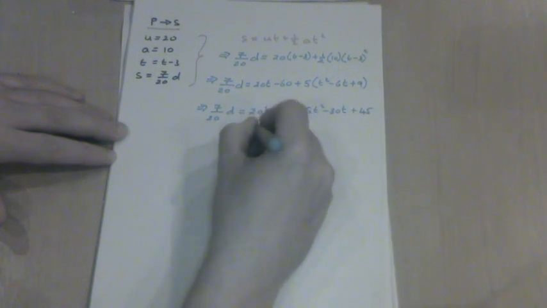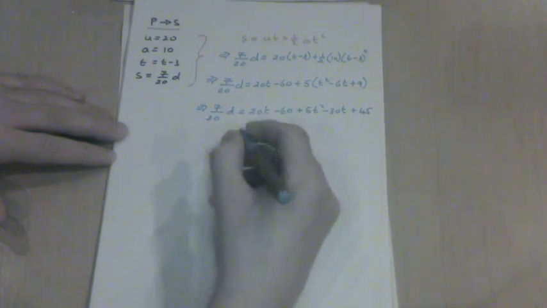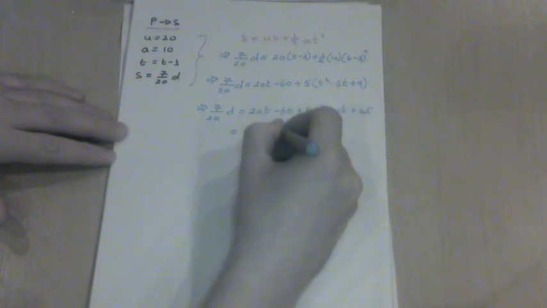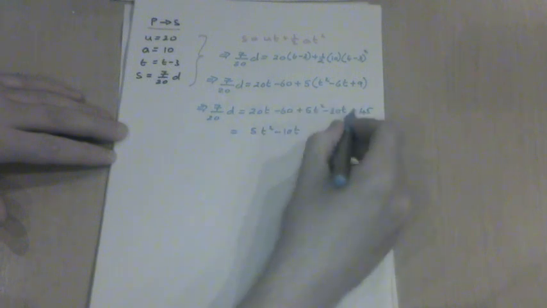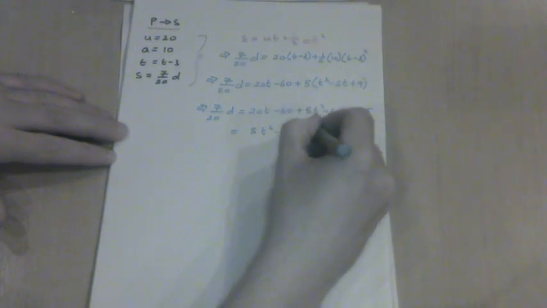So this gives us 5t squared, we have 20t minus 30t, which is minus 10t, and we have minus 60 and plus 45, which is minus 15.